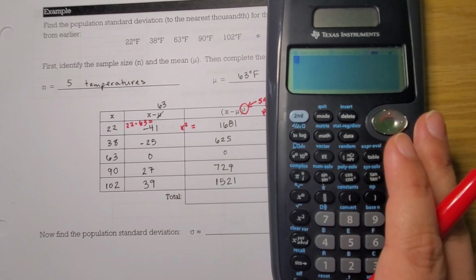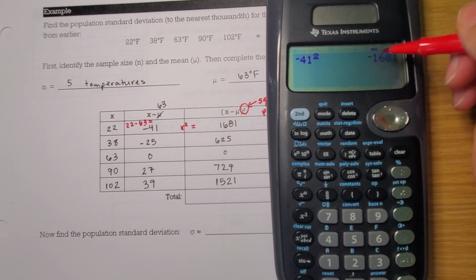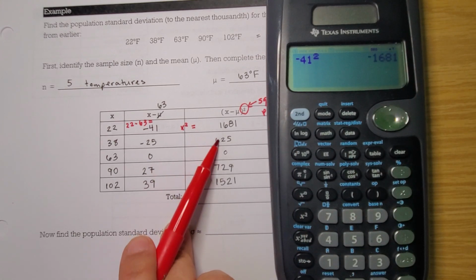The other thing has to do with how your calculator interprets order of operations. So let's see how this one interprets it. If I filled in just this column, if I typed in negative 41 and then hit x squared, notice that it gives me a negative 1681. But before, we had a positive 1681.